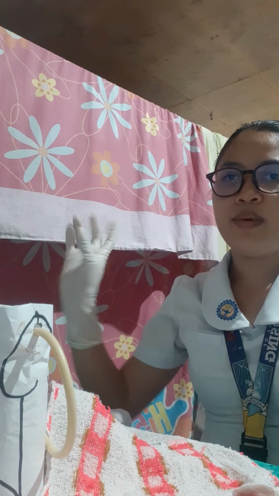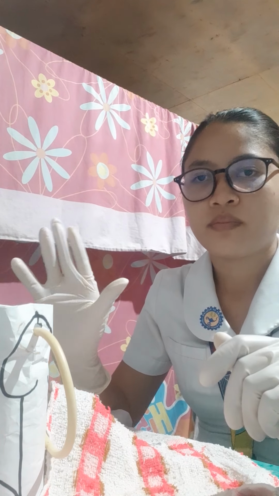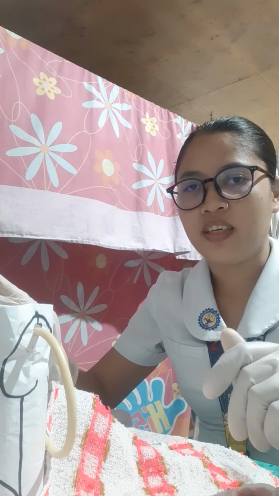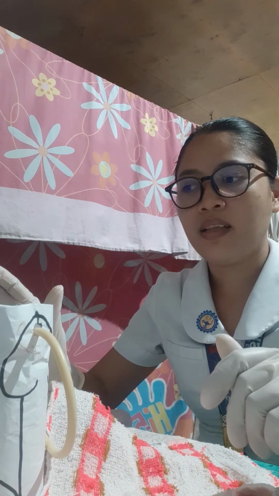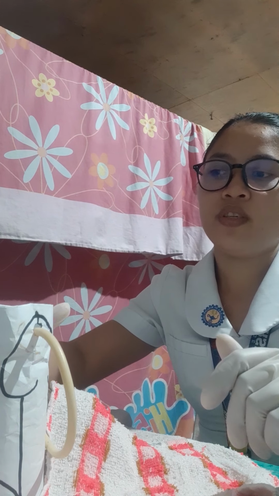Next, with the non-dominant hand, we are going to gently retract the labia majora for a female client to fully expose the urethral meatus. Then the catheter insertion site, maintain position throughout the procedure. While in a male patient, we're going to retract the foreskin of an uncircumcised male client and hold the penis shaft below the glans, maintaining this position throughout the procedure.